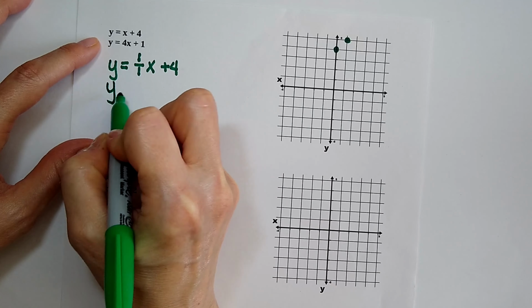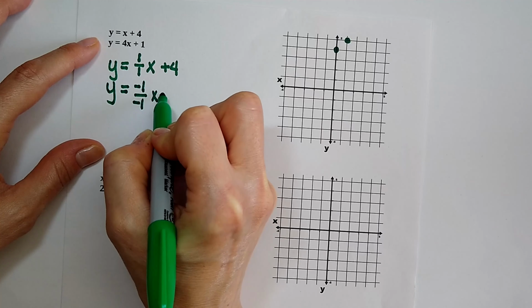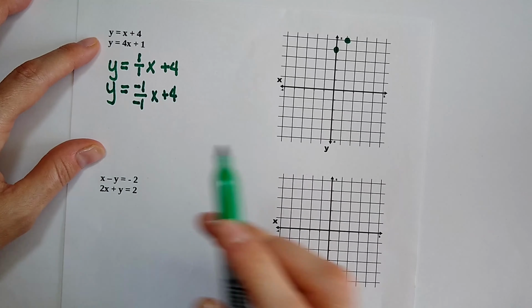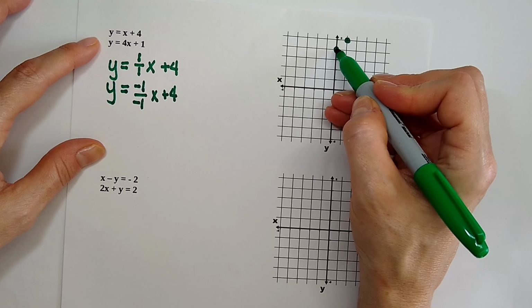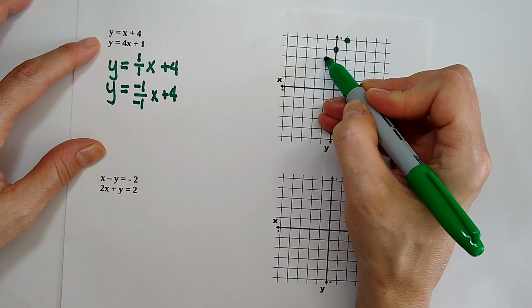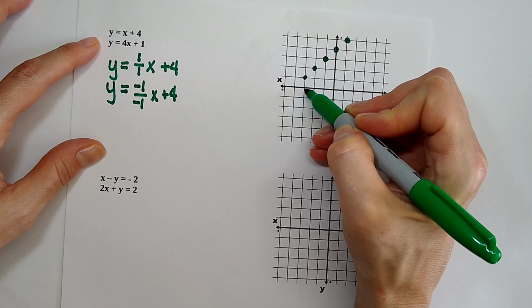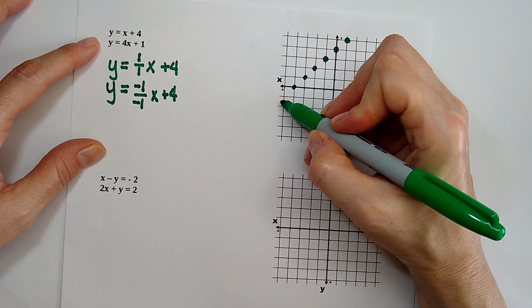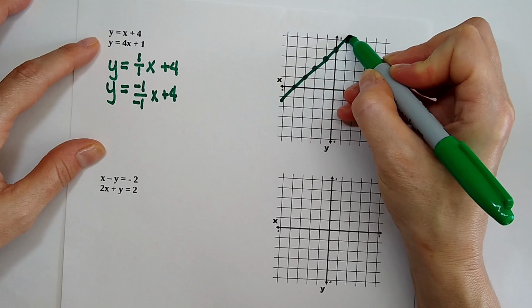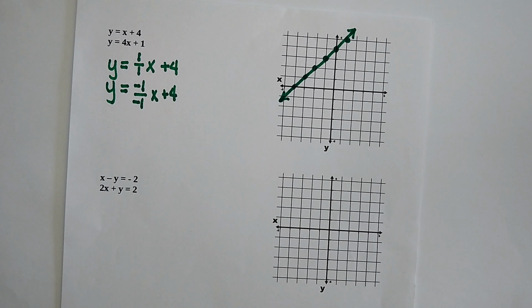I'm going to change this and call it -1 over -1 x plus 4, which is the same as a +1. But I can take from this point and go down 1, back 1, and you see how it stays on the same line. And I'm going to keep putting points on here because I really want to be able to see where that intersection point is. Connect the dots and make my line.